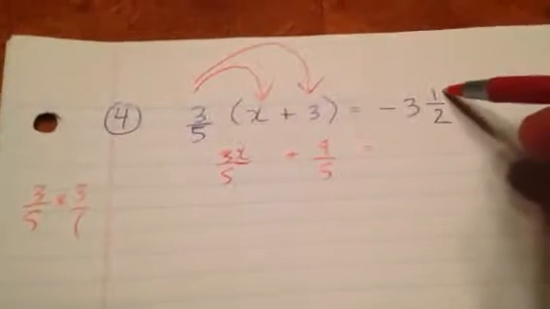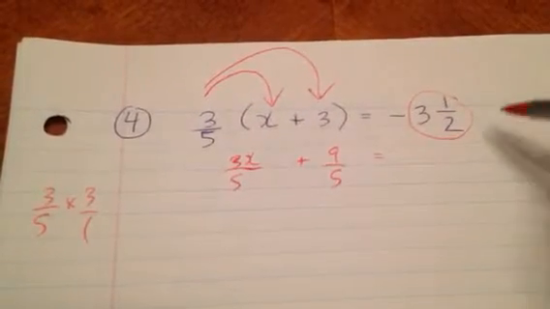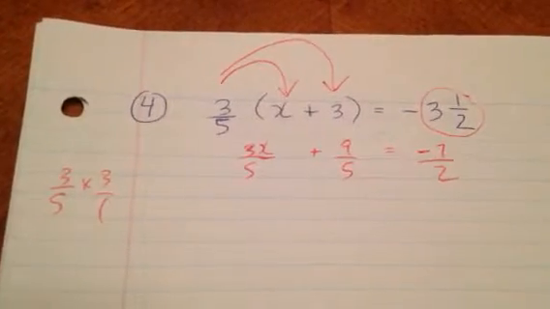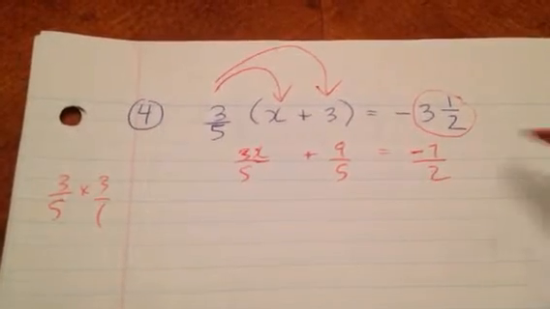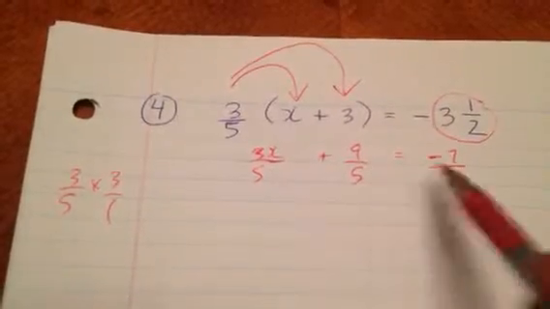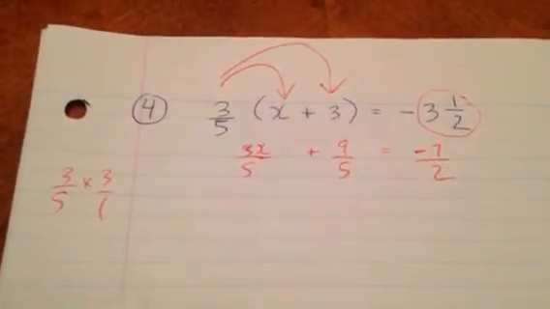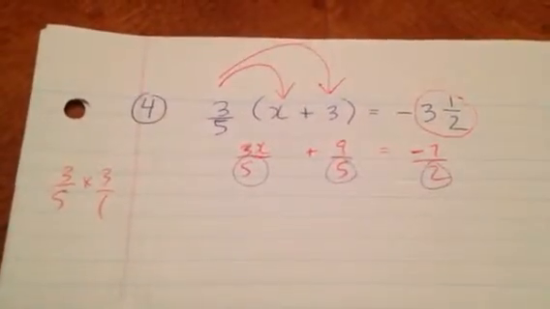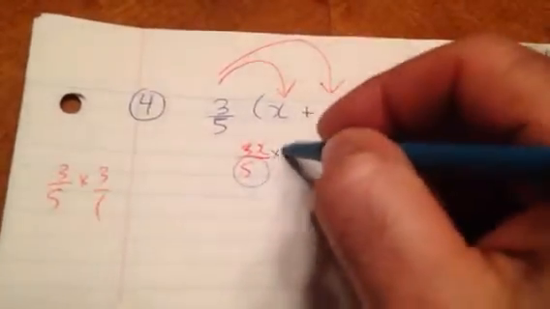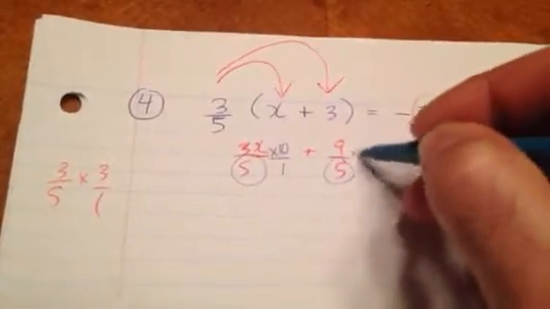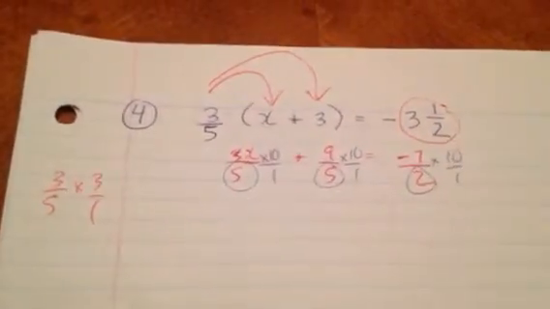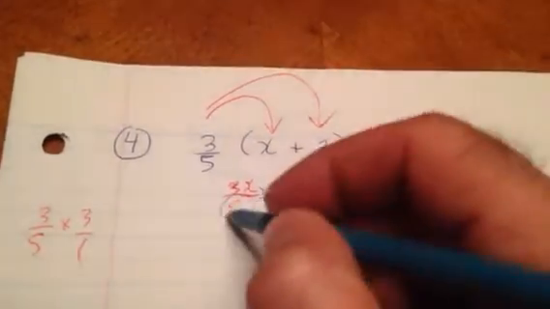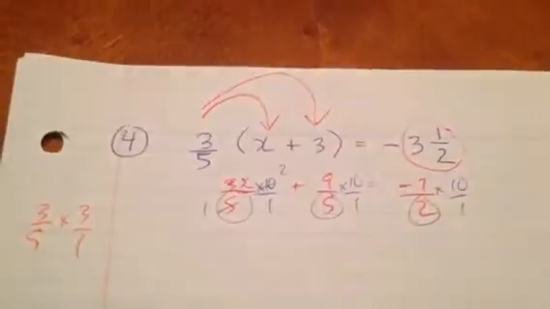Equals. We like to change this to an improper fraction. So that's 7 over 2. Put the negative with the 7. There we go. Now we multiply all of these parts by the lowest common denominator. What is it that 5s and 2s all go into? 10. So multiply them all by 10 over 1, 10 over 1, 10 over 1. Right? So now we look for big numbers. There they are, 5 and 10. They both divide by 5. That's a 1, that's a 2.